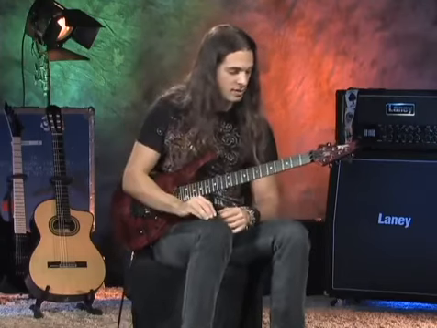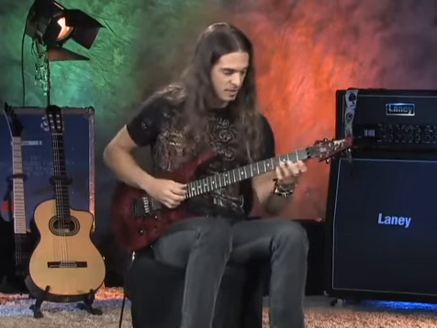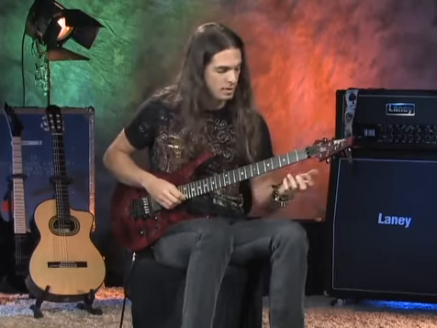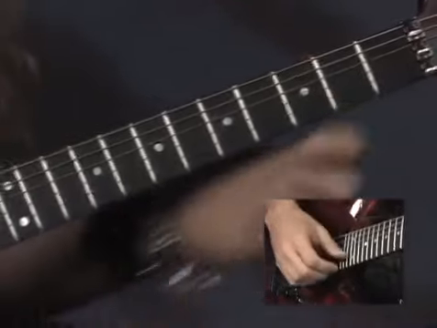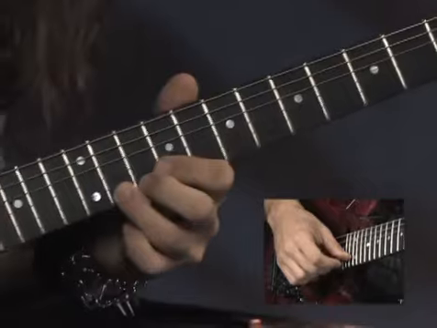So one of the exercises that I like to do is playing the tonic of each chord and playing the scale on one string, right? So for instance, the E Lydian would be, okay, that's E Lydian.